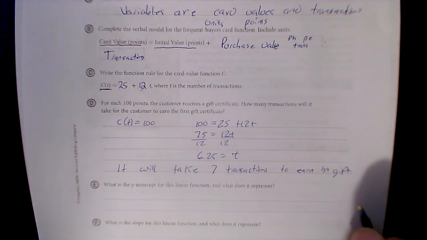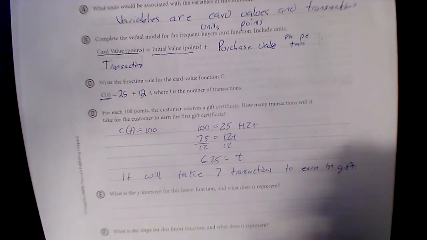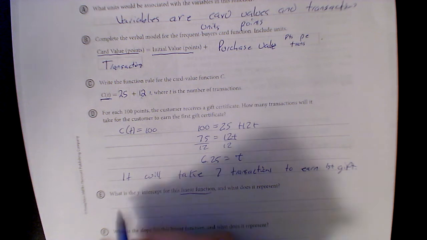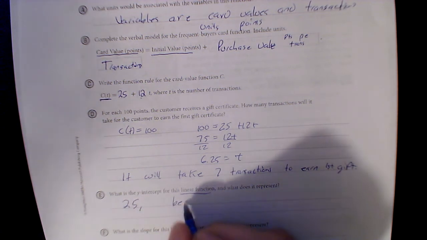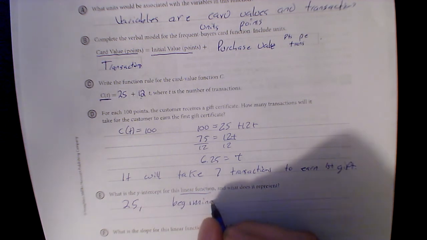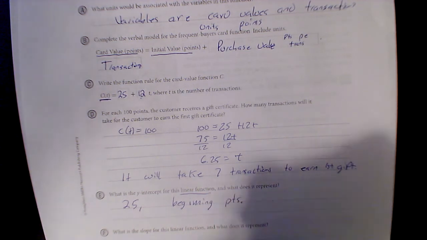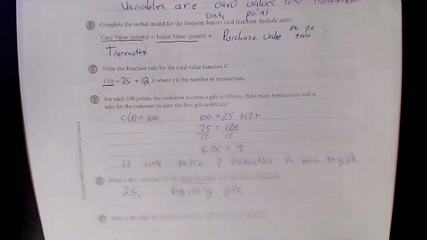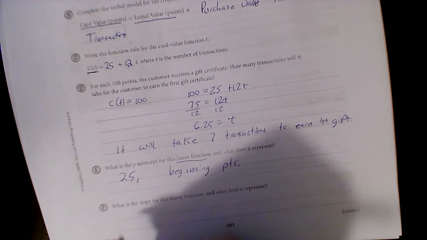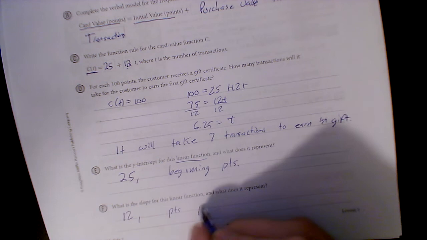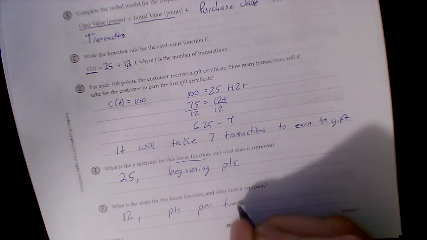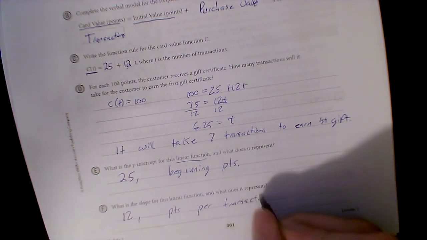What is the y-intercept? Well, the y-intercept is going to be our start value always. So that's 25. I'm going to say beginning points. Alright. What is the slope, and what does it mean? Well, the slope is 12, and that's points per transaction. Let's keep going. Let's see what's on the other side here.